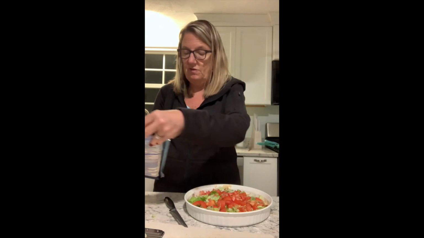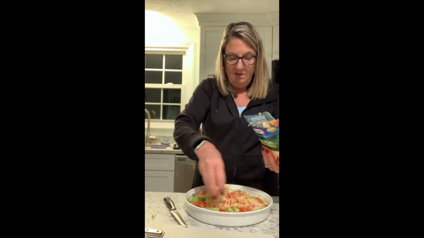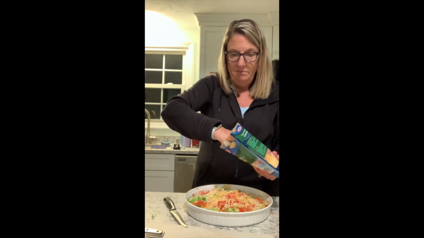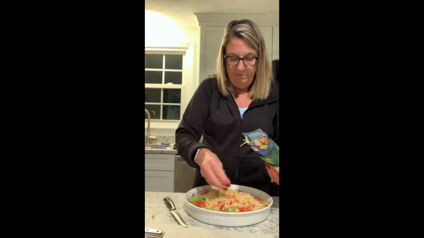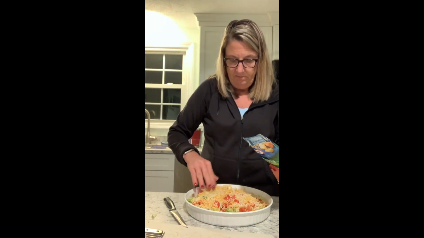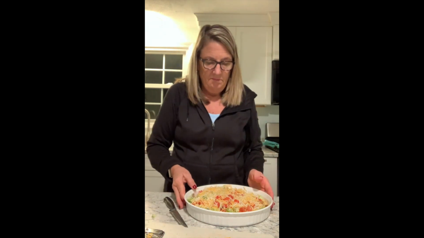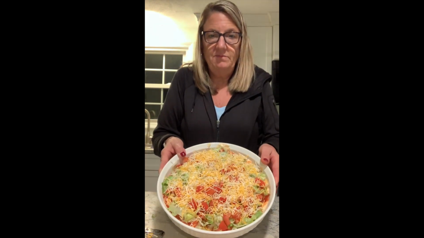So I have this shredded cheese. I'm just going to put this up along the top. And it looks like that.